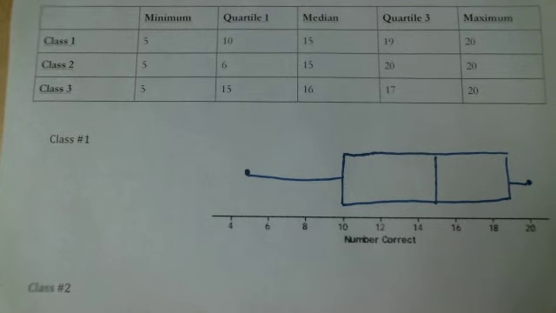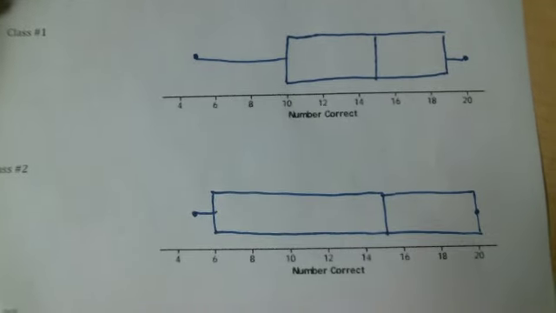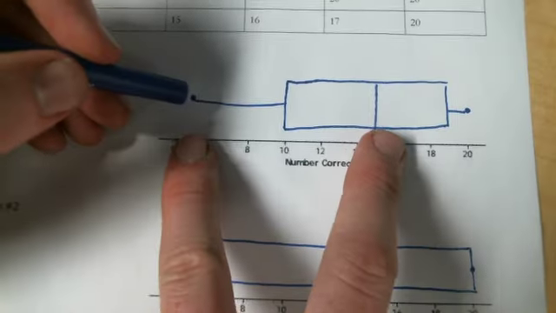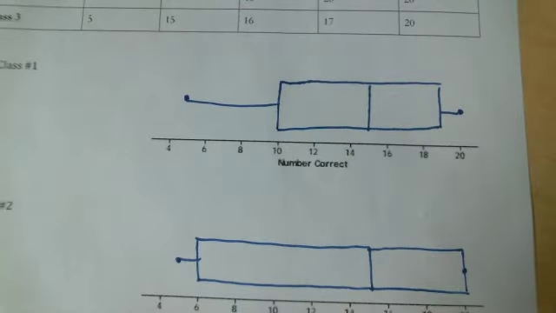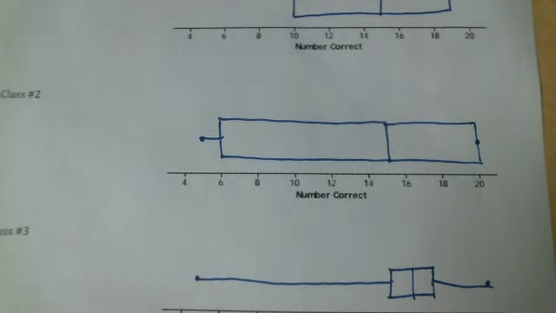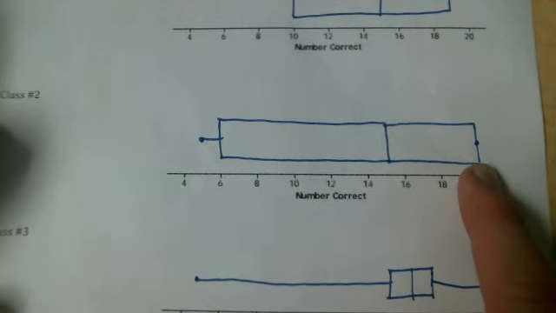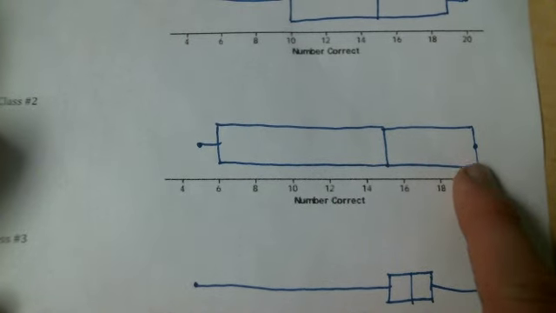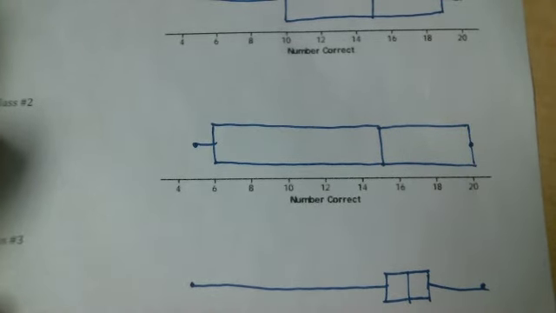All right, for this video, I just want to quickly give you a chance to check your box plots here. As you can see, this one, pretty variable, but shifted to the right. This is class 1. Class 2, very, very spread out. And the maximum and the quartile 3 actually line up. They're the same point. So you can put a dot, but there's definitely no line there.